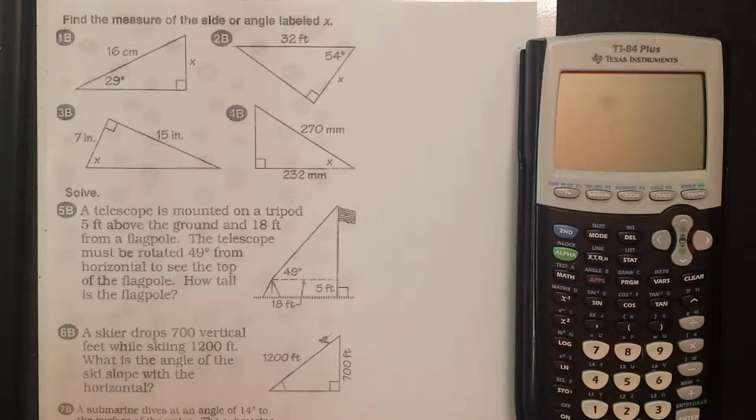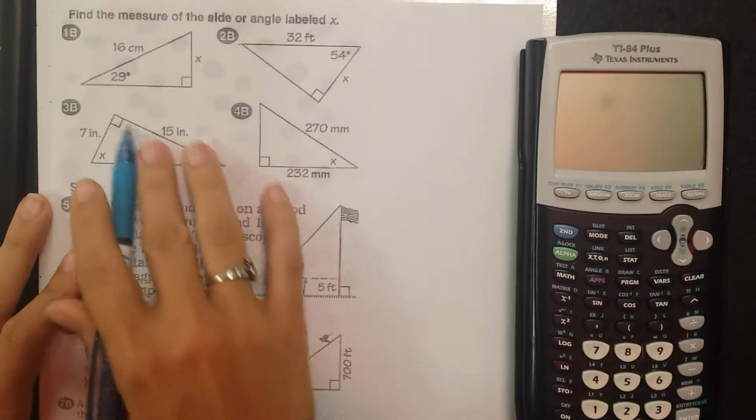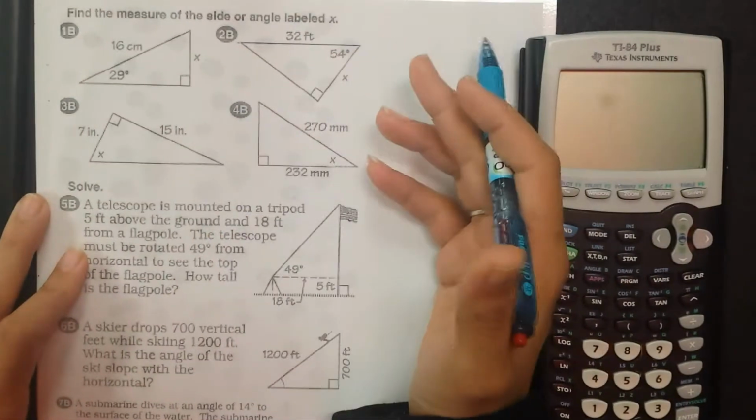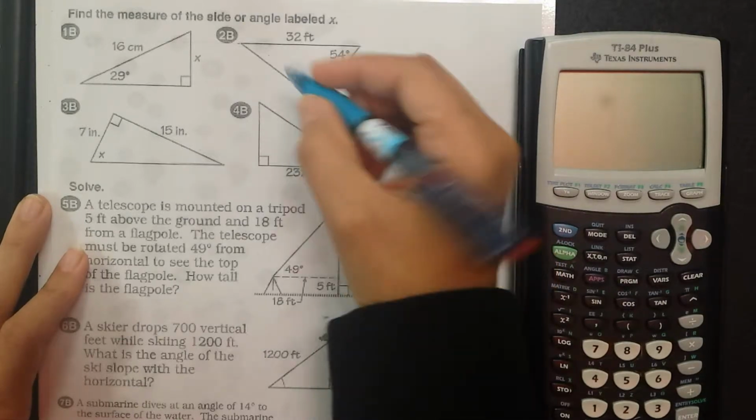Alright, so these are going to be examples on how you are going to fill out the questions. They're exactly the same, only the numbers are different. Okay, so again, anytime you see a right triangle, you can go ahead and just label all the sides with O, A, and H. So I'm going to go ahead and do that.